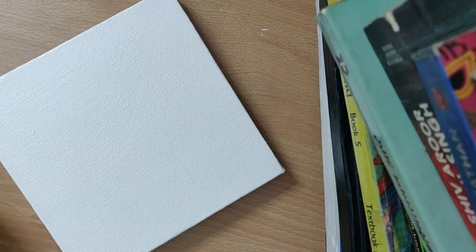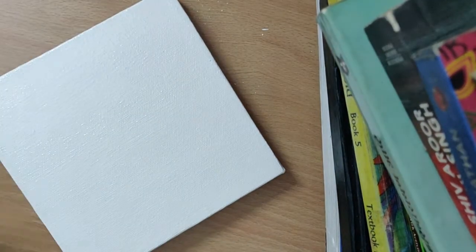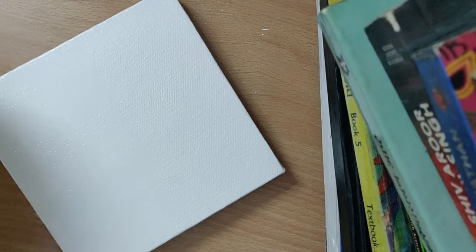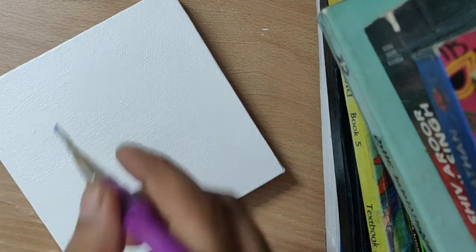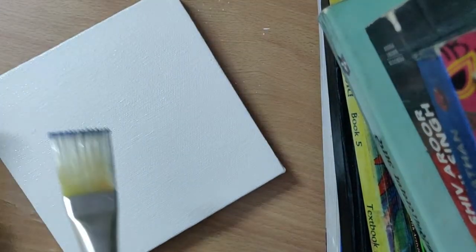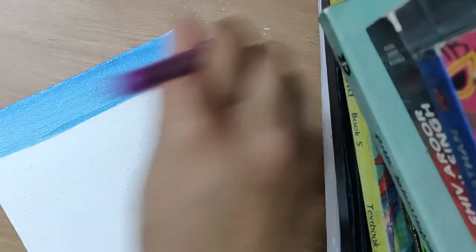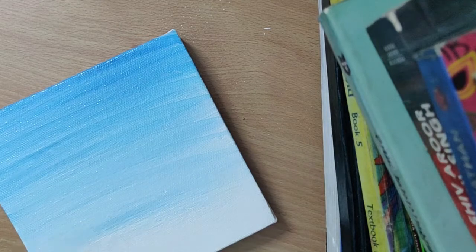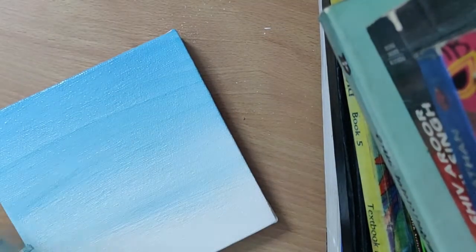So after giving the white base, I will apply this blue color. I love this color. So the first stroke that we are using is a straight stroke, or you can say a horizontal stroke or a line stroke. You have to remember that your hand should move like this, in a symmetry.